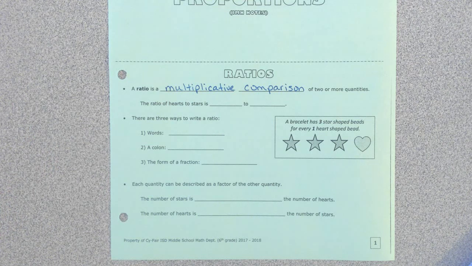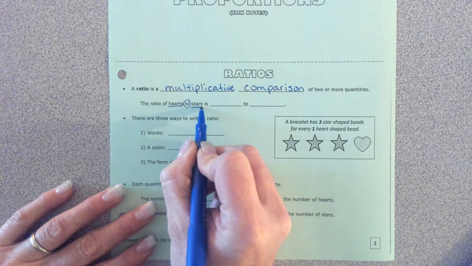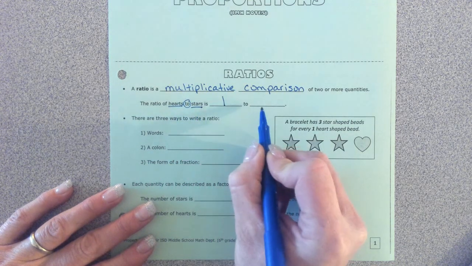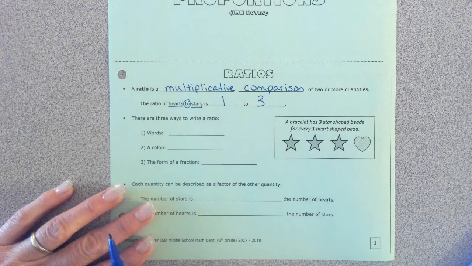A ratio is a multiplicative comparison of two or more quantities, meaning comparing two different quantities, we can compare them through multiplication or division. Now, the first one they want us to talk about is a bracelet has three star-shaped beads for every one heart-shaped bead. So the ratio of hearts to stars would be 1 heart to 3 stars. Keep them in the order that the words we're asking for.